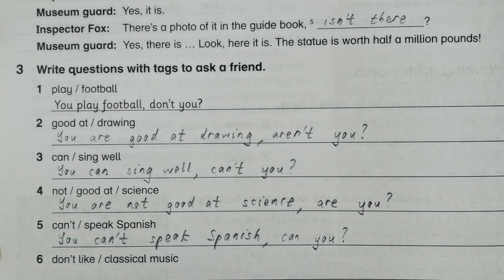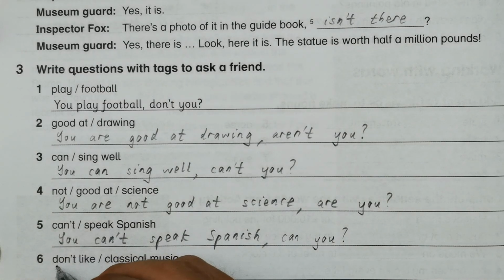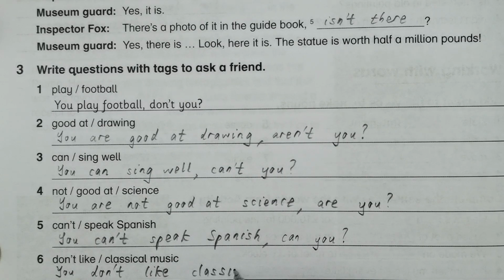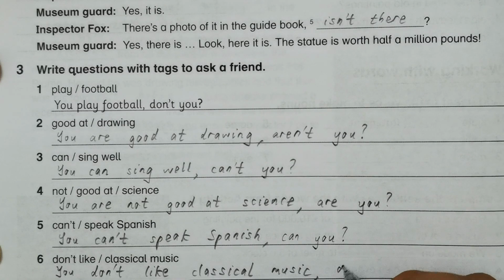And then the final one, you don't or do not, don't like classical music, comma, do you?